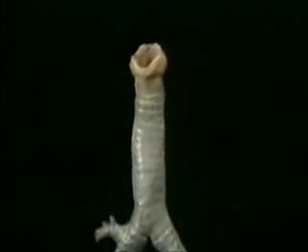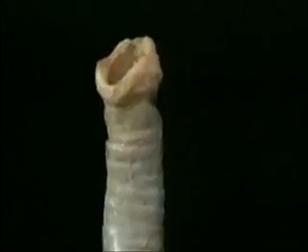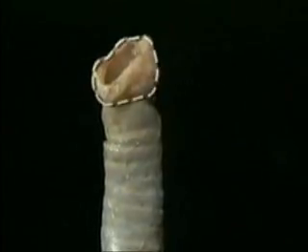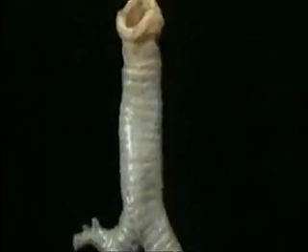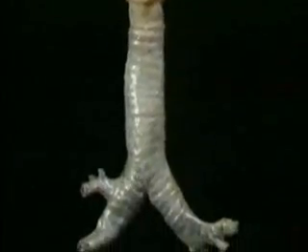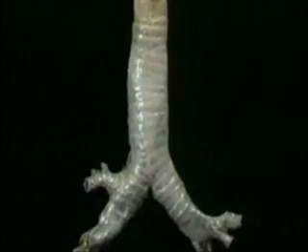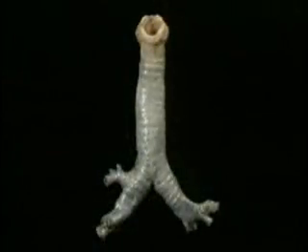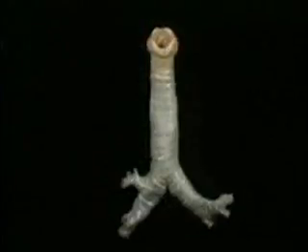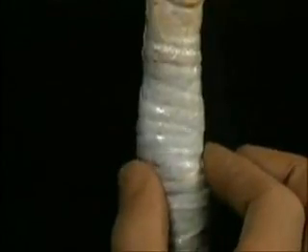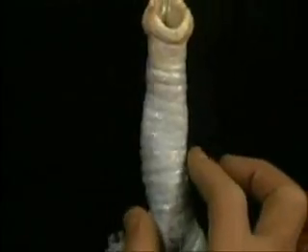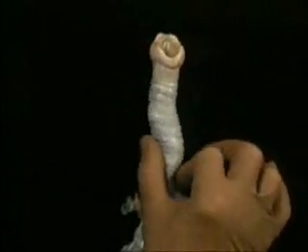Here's the trachea by itself. Its upper end is continuous with the cricoid cartilage. It ends here, where it divides into the two main or principal bronchi. The principal bronchi begin to branch as they enter the lung, first into lobar, then segmental branches. The corrugated appearance of the trachea comes from the series of C-shaped cartilages that strengthen its wall and keep it open. In between them, the tracheal wall is soft, so that the trachea is highly flexible.